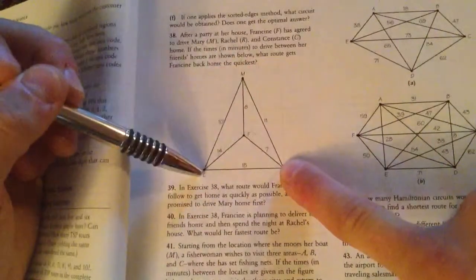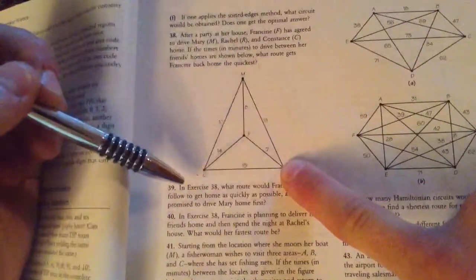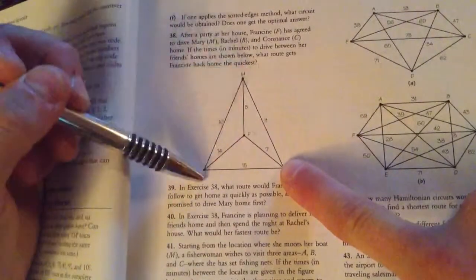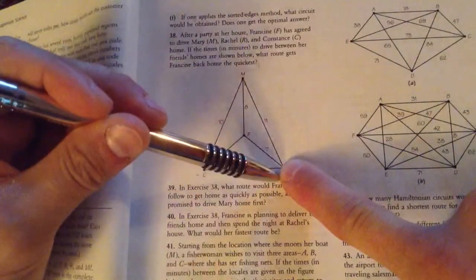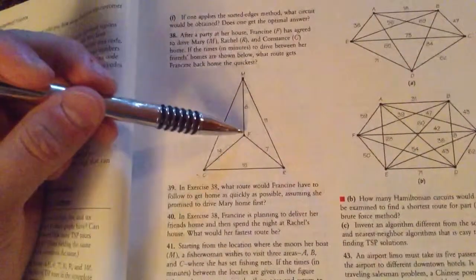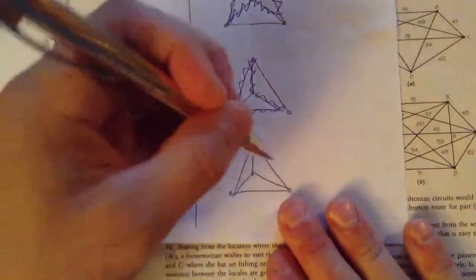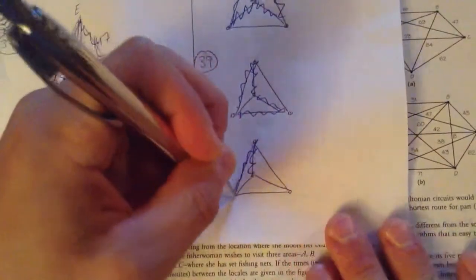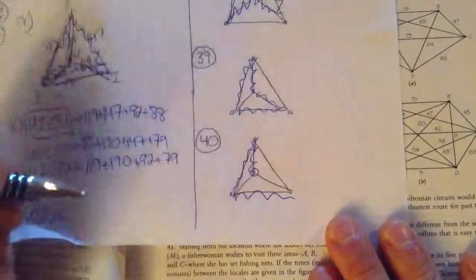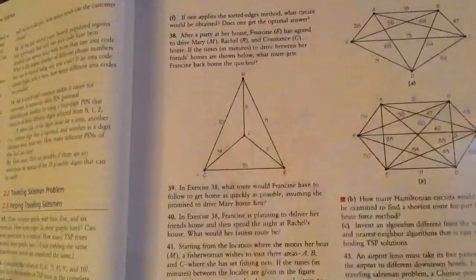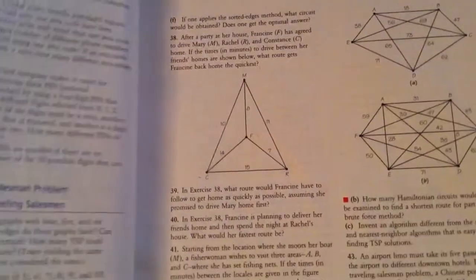So 14, 24, 35, or 8, 18, 33, which is better. So I'm going to go up, over, and then over there, which is here, down there, over there, starting at Francine's, ending at Rachel's. Problem 41.